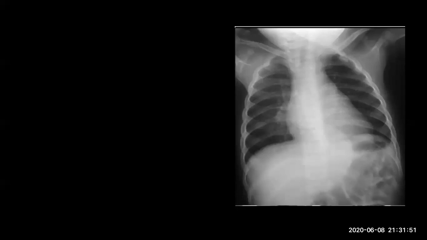Other things. Where is the left diaphragm? You see the left diaphragm? Yes. Okay, you see the heart? Yes, I see the heart. Okay, is there anything behind the heart, crossing the left diaphragm and going to the upper abdomen?